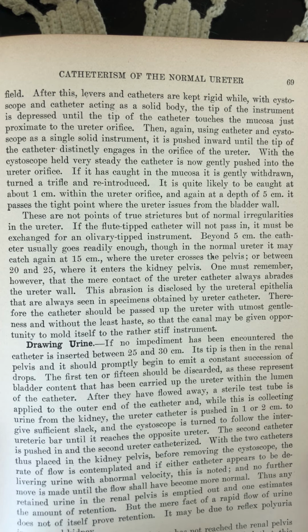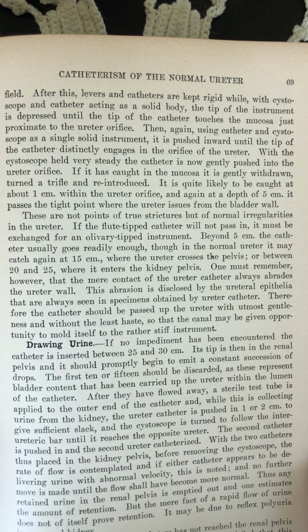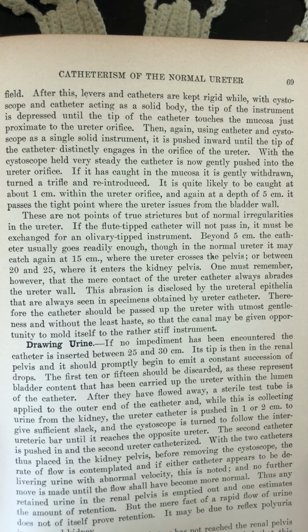It is quite likely to be caught at about 1 centimeter within the ureter orifice, and again at a depth of 5 centimeters, where it passes the tight point where the ureter issues from the bladder wall. These are not points of true strictures, but of normal irregularities in the ureter. If the flute-tipped catheter will not pass in, it must be exchanged for an olivary-tipped instrument.